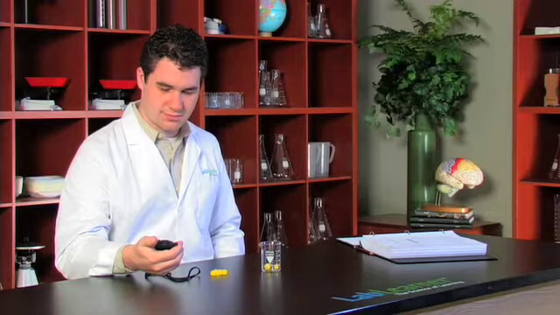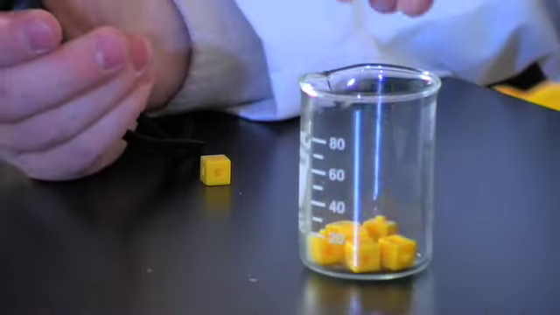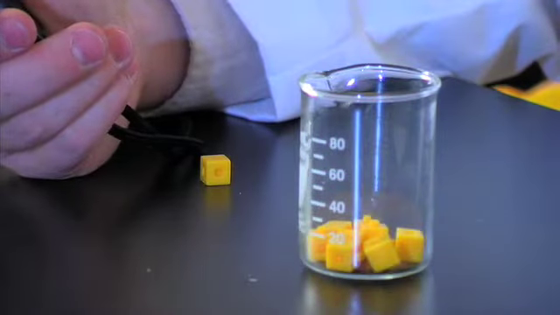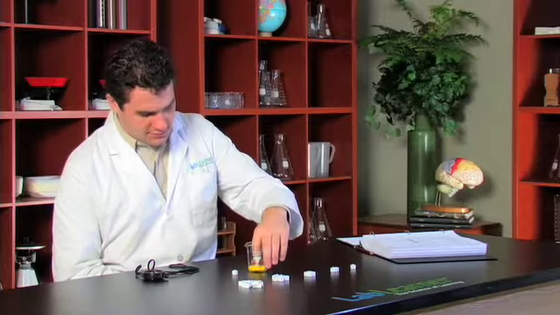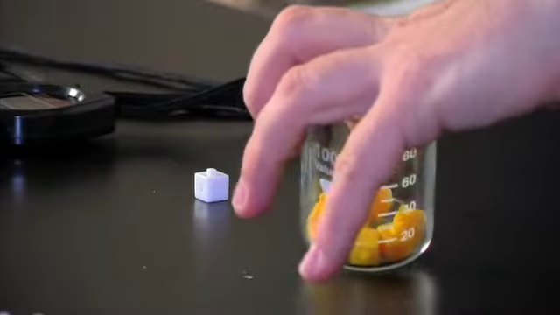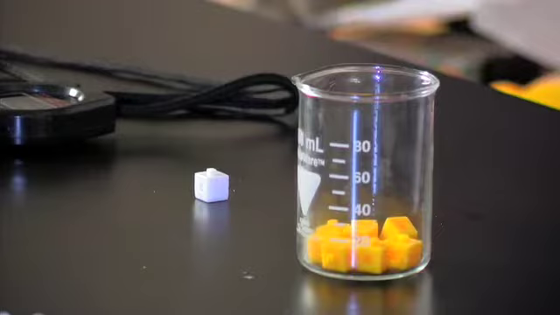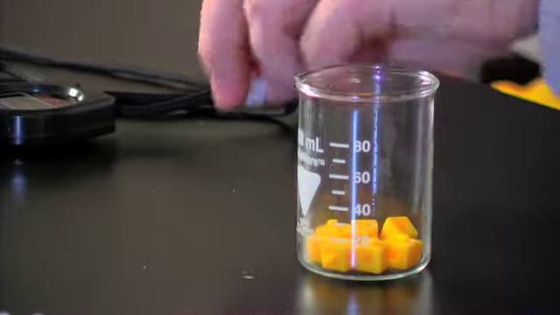And what we'll see is that as we add the cubes, or the cells, to the beaker, at a certain point they cover the bottom of the beaker and they stop dividing in this model. This is known as contact inhibition, and many normal cells do this. Unfortunately, most cancer cells do not show contact inhibition, but rather divide and can form tumors.